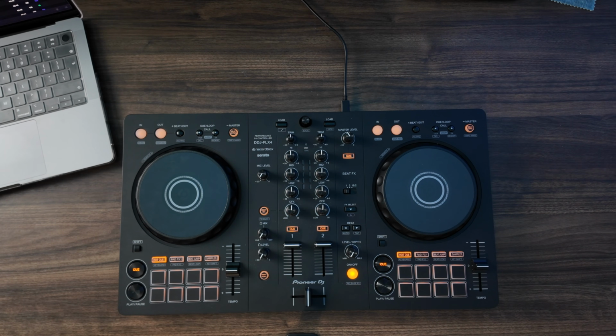So there we have some of the key settings and call outs that I have noticed as a brand new user to DJay Pro.